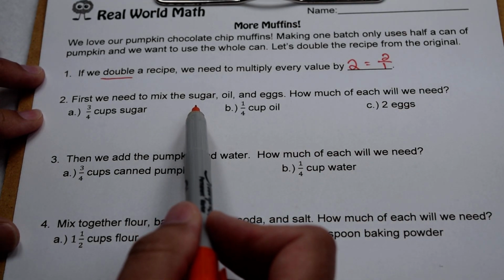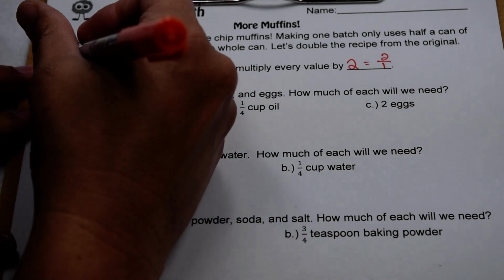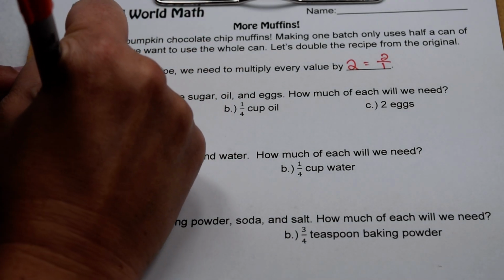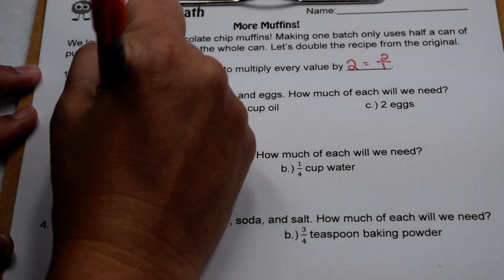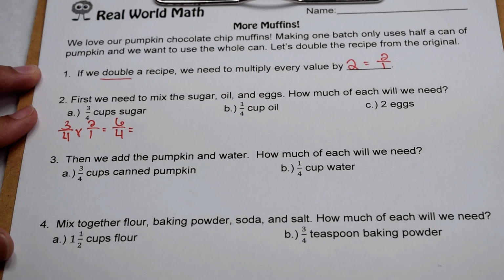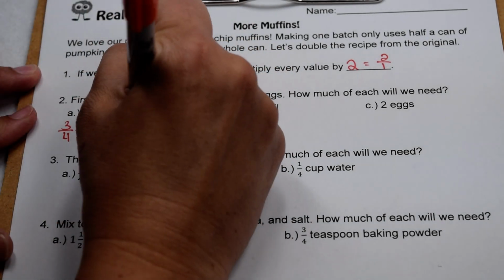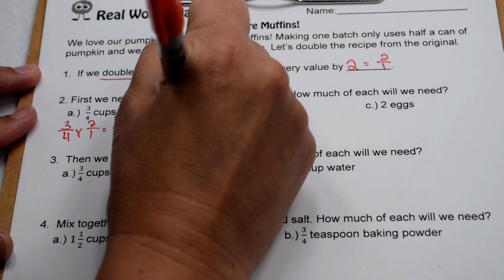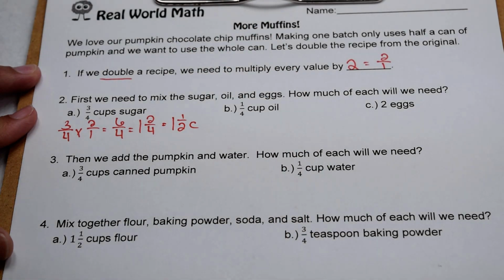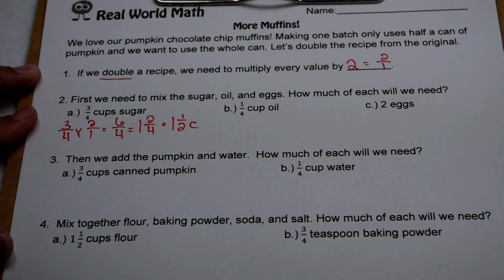So first we need to mix together the sugar, oil, and eggs. Well, one batch uses 3/4 of a cup of sugar, so we need to multiply 3/4 times 2 over 1. Top times top, bottom times bottom, and that gives us 6/4. 6/4 is improper, so we make it into a mixed number of 1 2/4. 1 2/4 isn't in lowest terms, so we simplify that, and that's going to be 1½ cups of sugar that we need for a double batch.